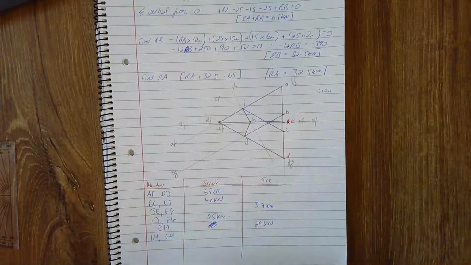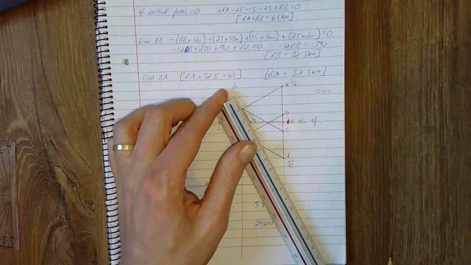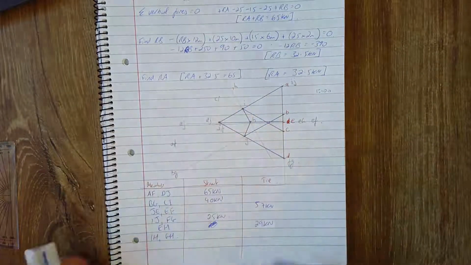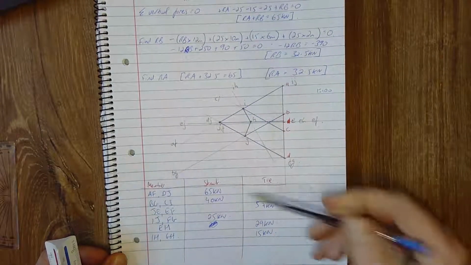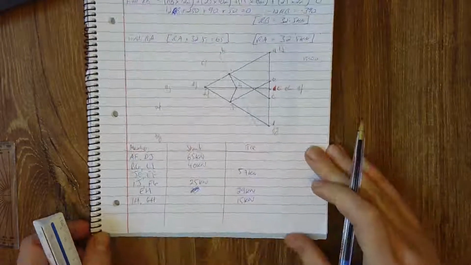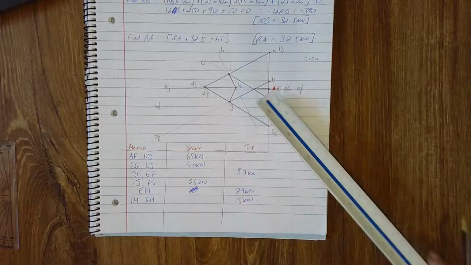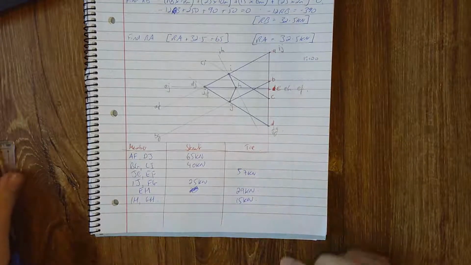And IH or GH, they're going to be the same, so just measure one of them. And that is 15 newtons, and that's a tie as well. Okay, so strut, struts, tie, strut, tie, tie. Okay, so they're just scaled off your force diagram here. And that's the end of example 7. Okay.